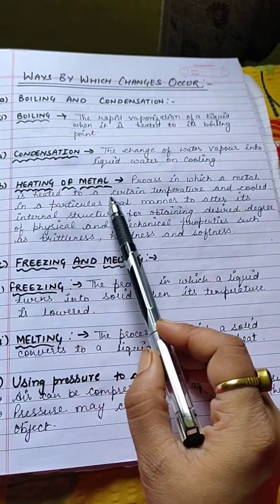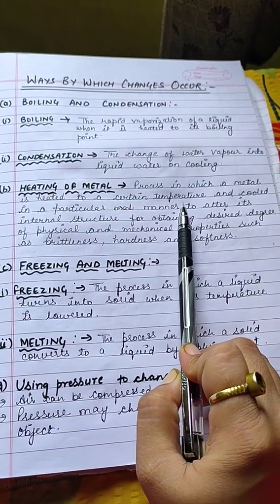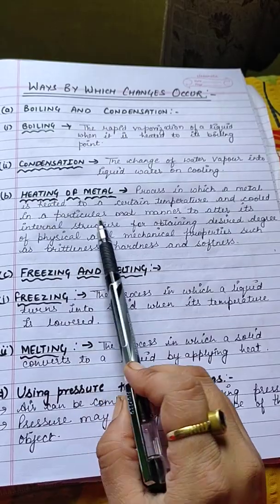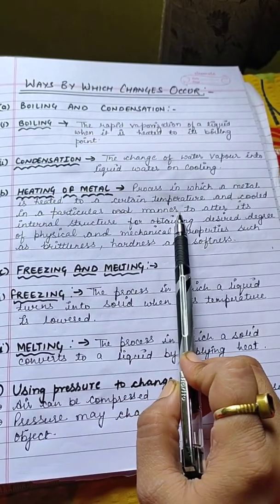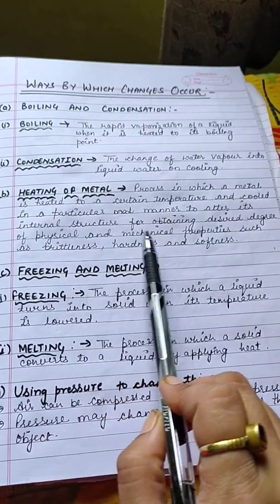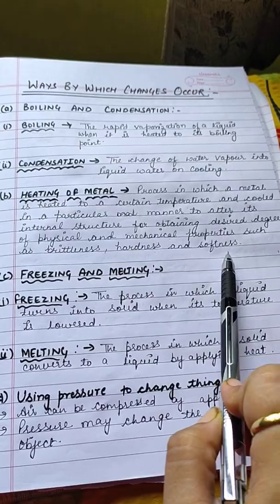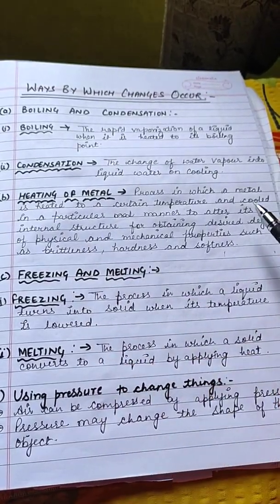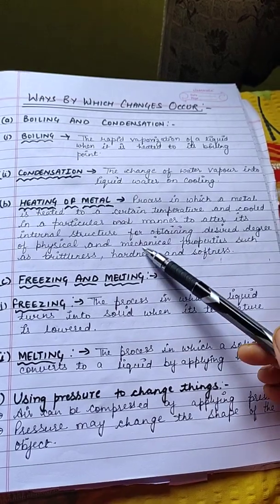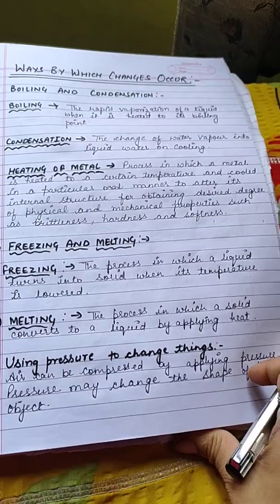Next is heating of metal, a process in which a metal is heated to a certain temperature and cooled in a particular manner to alter its internal structure for obtaining the desired degree of physical and mechanical properties such as its brittleness, hardness, and softness. So after heating at a certain temperature, these changes occur.